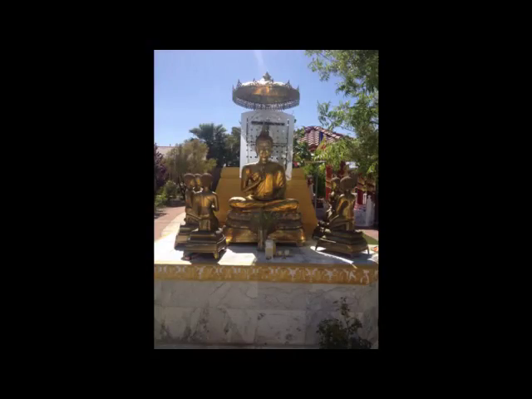But here, we're talking about the path factors, constituents of the path. So just take this ekaggata which is associated with the 59 beautiful consciousness. Same with Viriya and Sati.